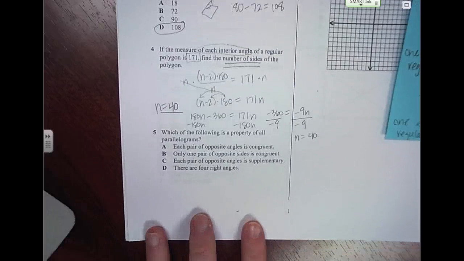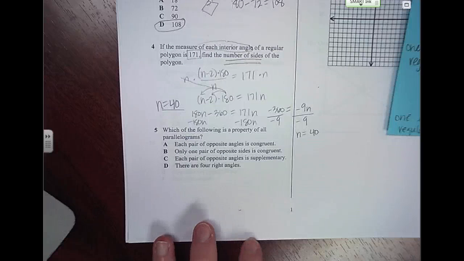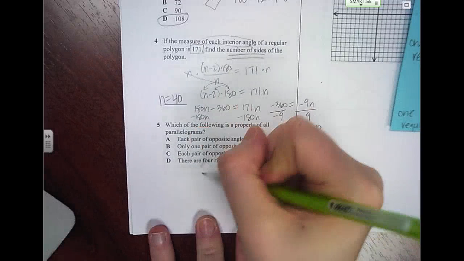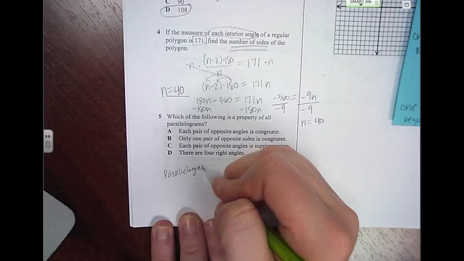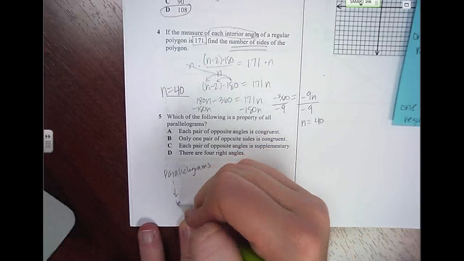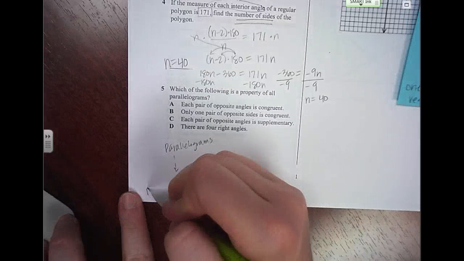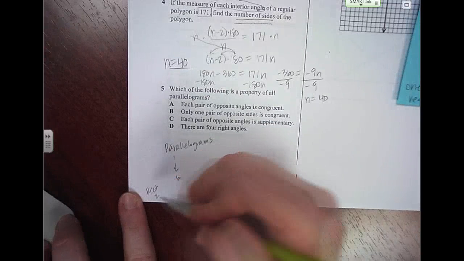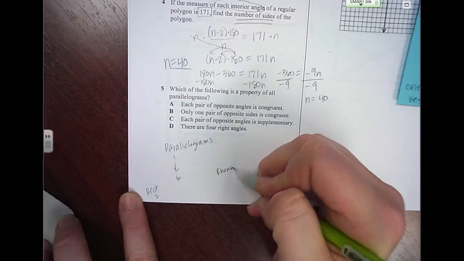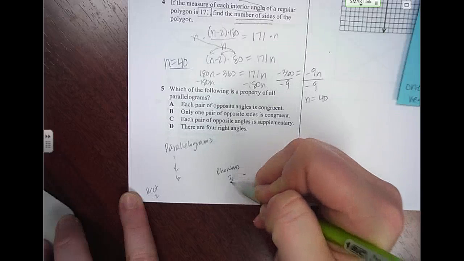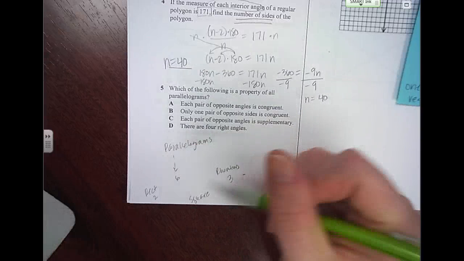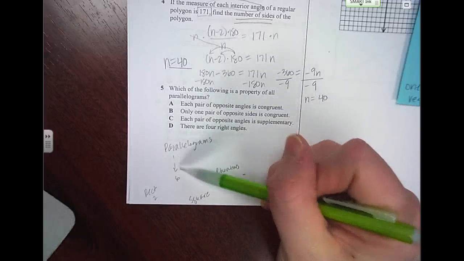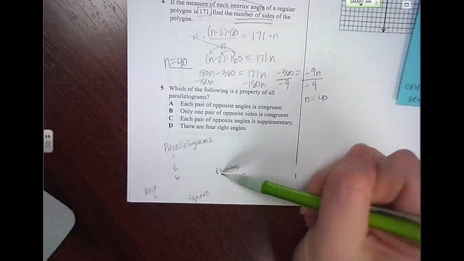Number 5, which of the following is a property of all parallelograms? Each pair of opposite angles is congruent. Now, before we start reading these, remember, when we talked about this, we had our parallelograms. We had 1 through 6, our properties. And then we had rectangles. We had 2 properties there. For our rhombus, we had 3 properties, and then for our squares, everything is true. So we're looking for something that's true about parallelograms, and that way it's true about all of them.